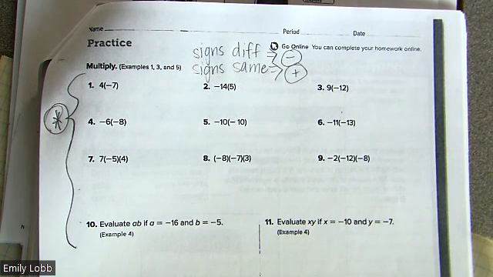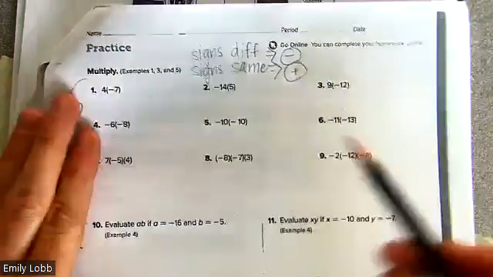Ethan, turn around. Okay, let's not be preschoolers right now. Let's focus on this math.